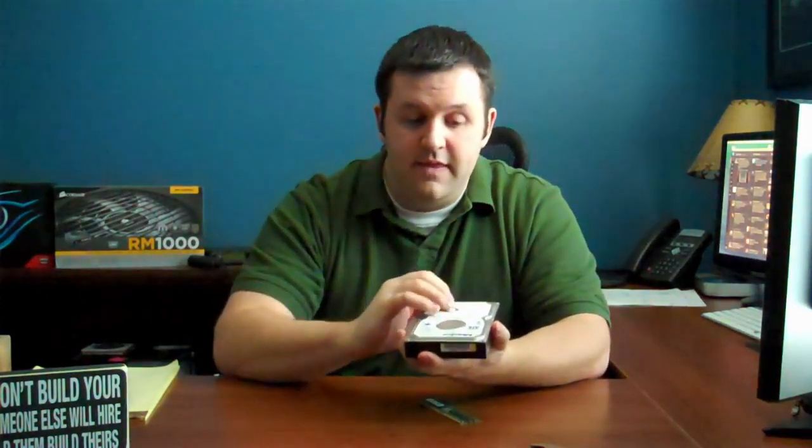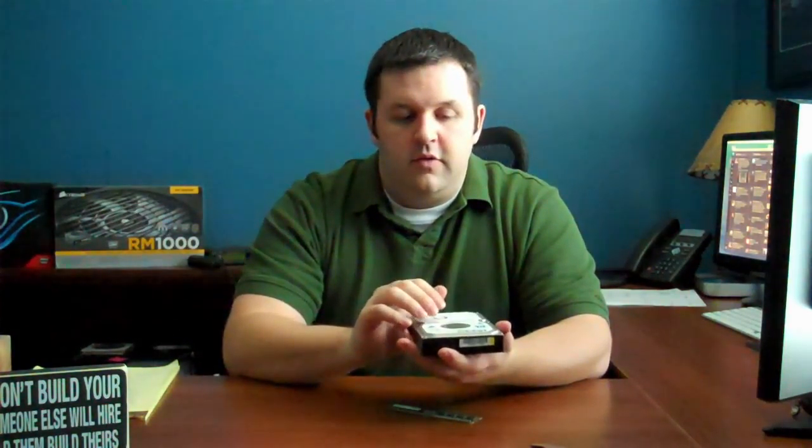Now, the next thing that we're going to go over is hard drive storage. Hard drive storage is measured the same way that memory is, but hard drive storage is for your long-term storage. So what that means is when you have a photo and you copy it over to your system, that data is going to be stored on your hard drive. Hard drives are measured in gigabytes and terabytes at the time of this video.